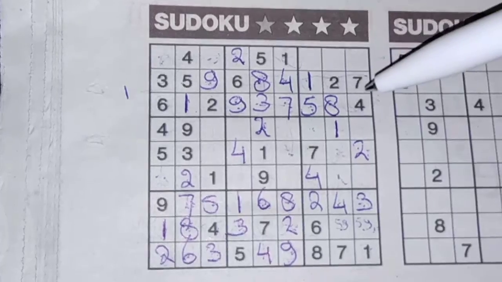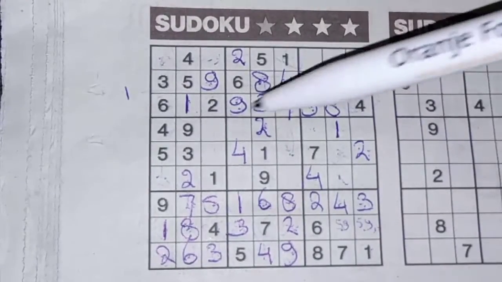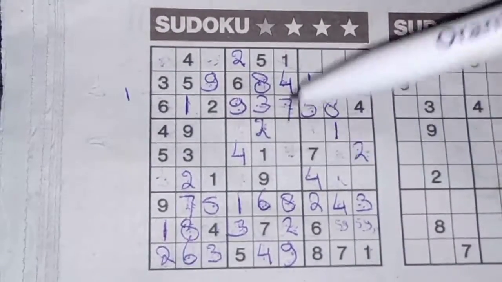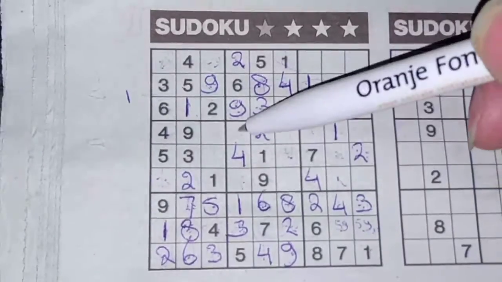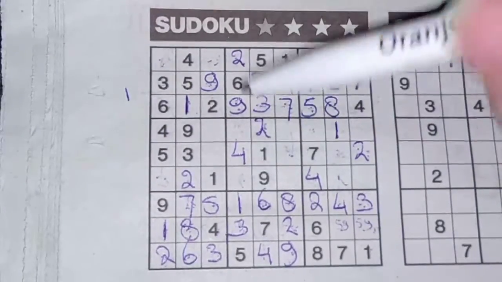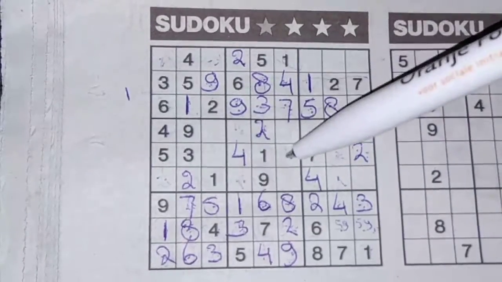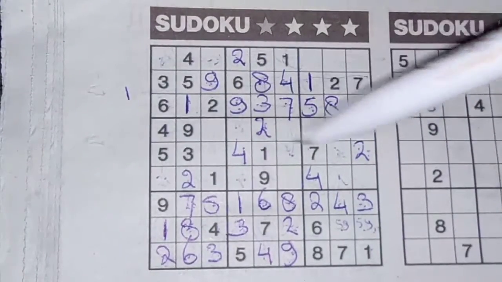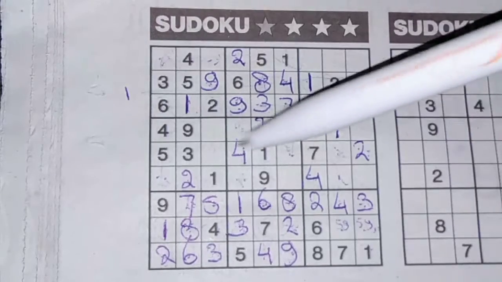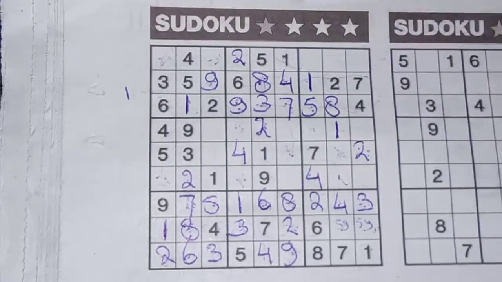Then how about these two numbers, the missing numbers 7 and 8. I cannot fill this yet, need to wait. 7 and 8. How about these three numbers? 1, 2, 3, 4, 5, the 6, 8 and 9.